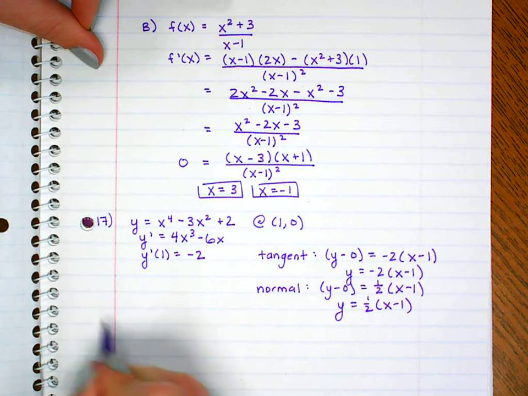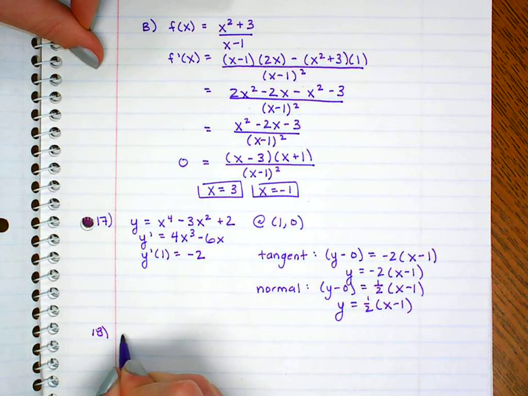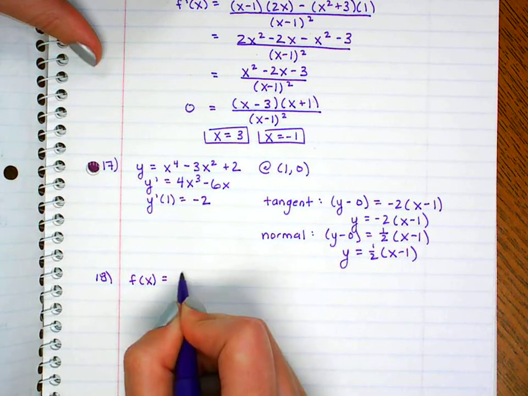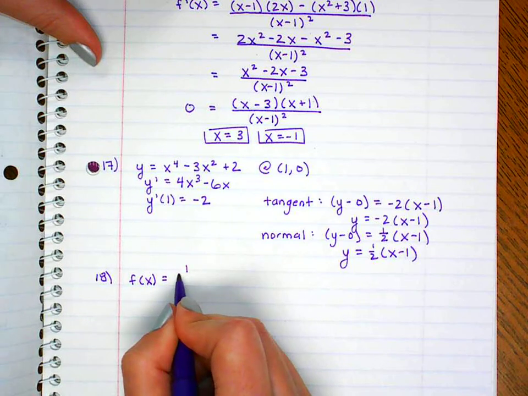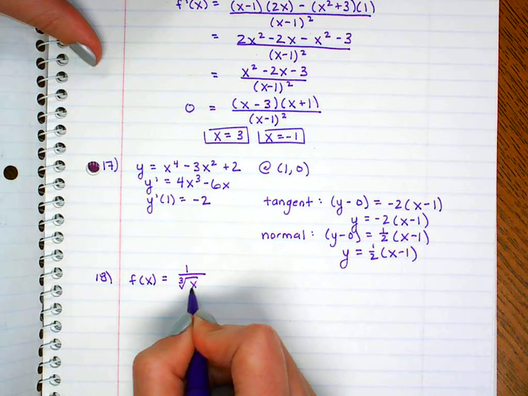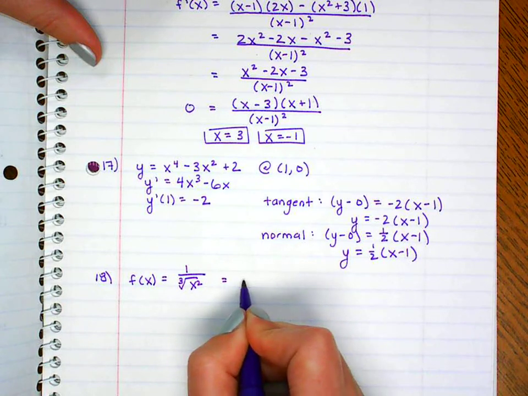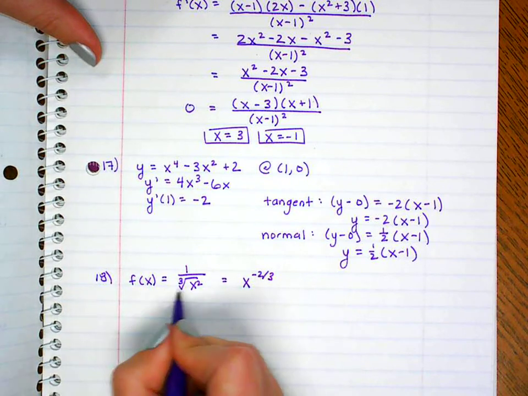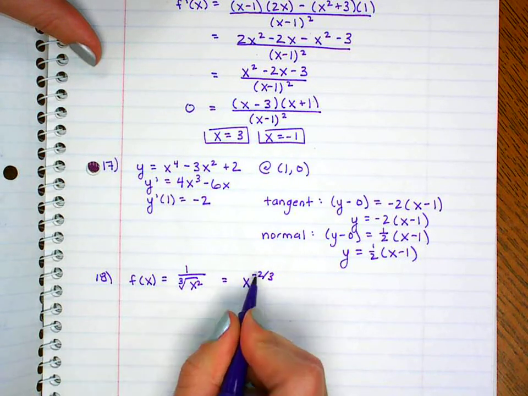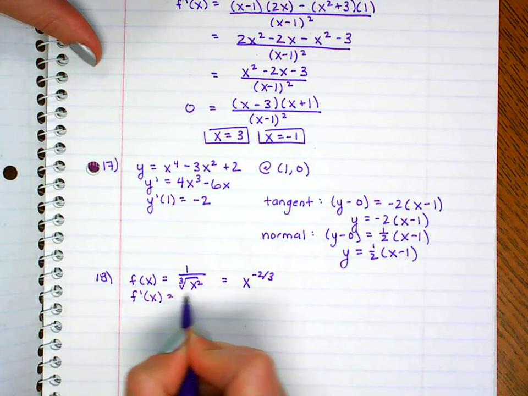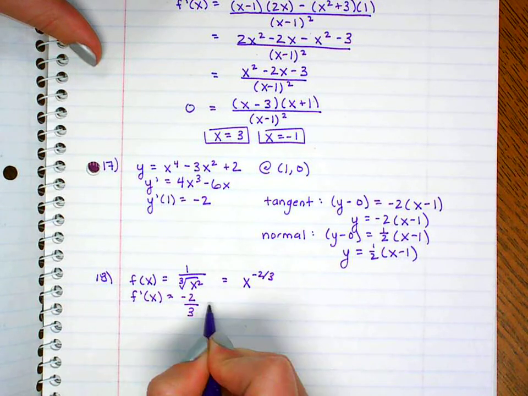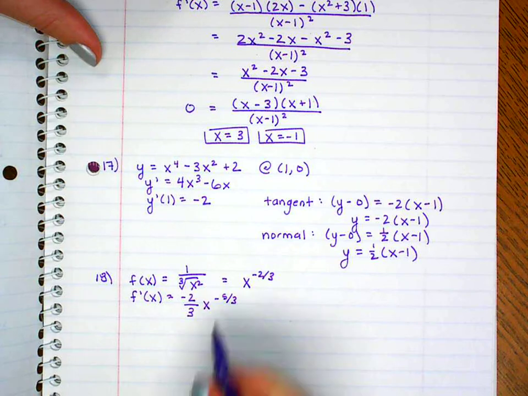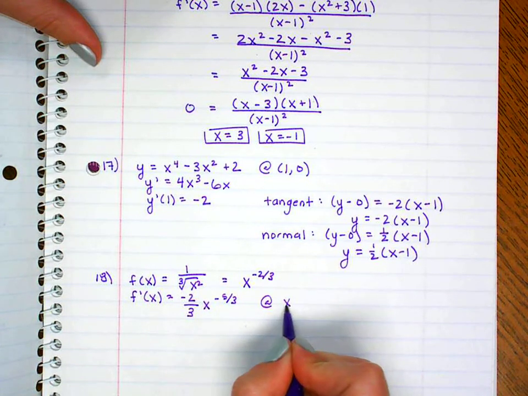Okay, let's do number 18. My function is 1 over the cube root of x squared. Let's rewrite that as x to the negative 2/3, because in the denominator, so it's negative, we're taking the cube root, so it's 1/3, we're squaring it, so that's where that 2 came from. My derivative is going to say take the 2/3, subtract 1. That looks fun. And we're doing this at x equals 8.